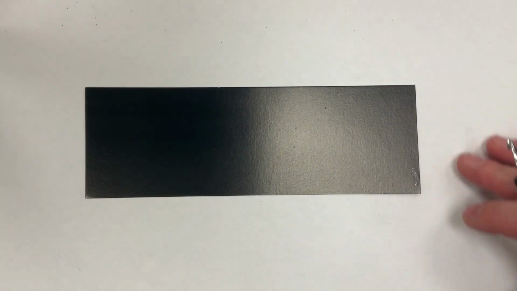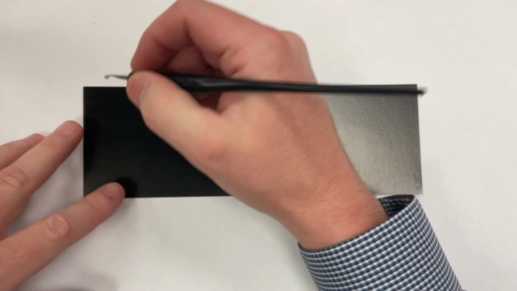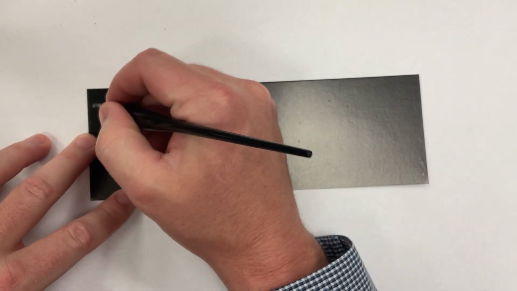All right, let's talk about techniques now. The first technique that you want to be aware of is just simple line spacing.